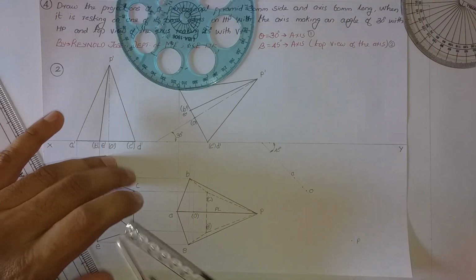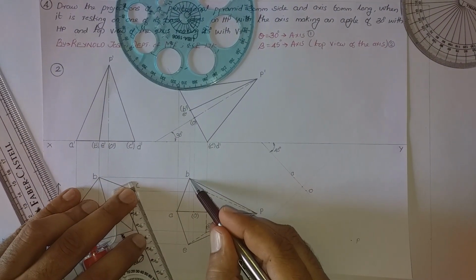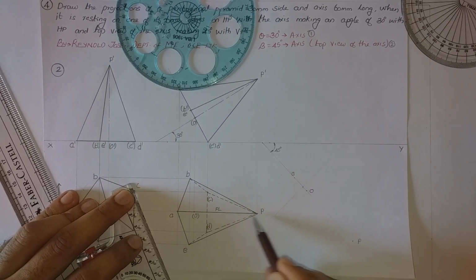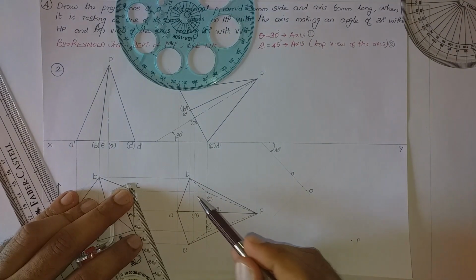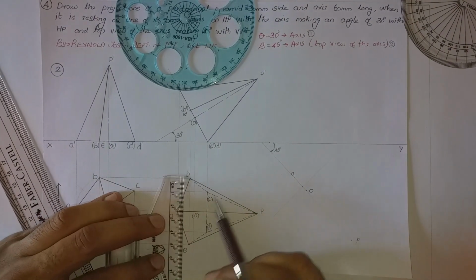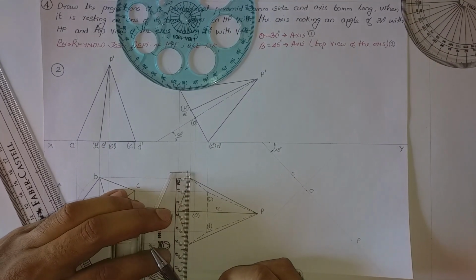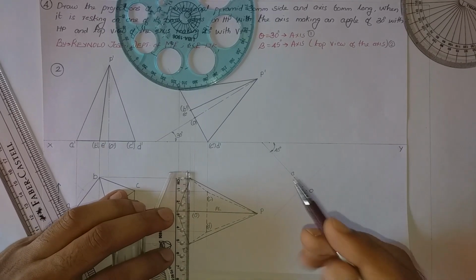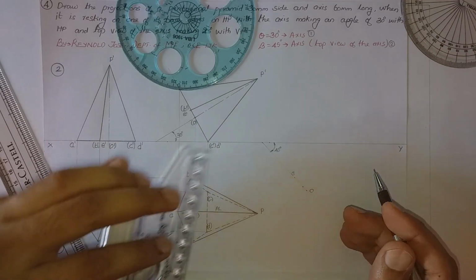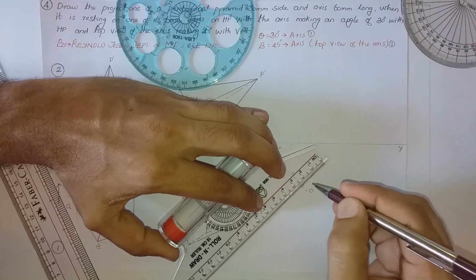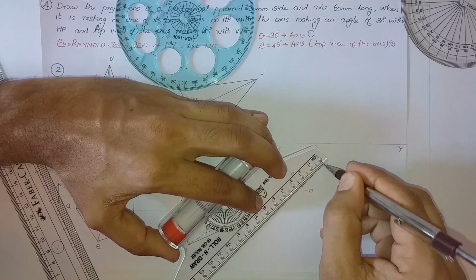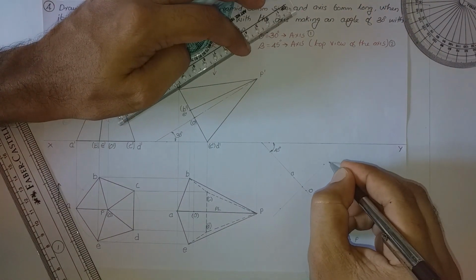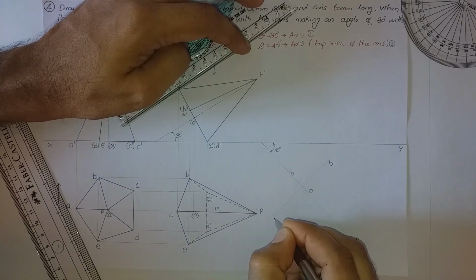And B and this line and E and this line PA, these two distances are the same. This distance and this distance are the same. Let us measure it. It's approximately 25 or 26. So whatever value you are getting, you take it as such. So I am taking 25. Here also I am taking 25. So here I am having B and this point is E.